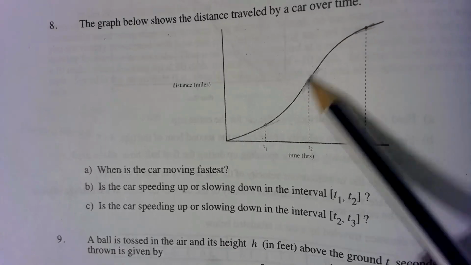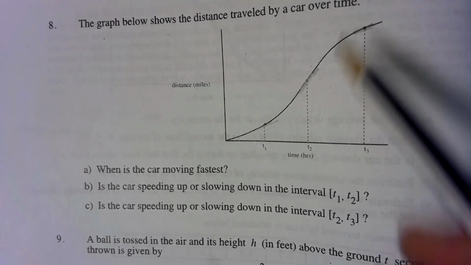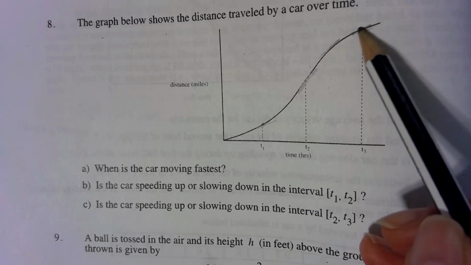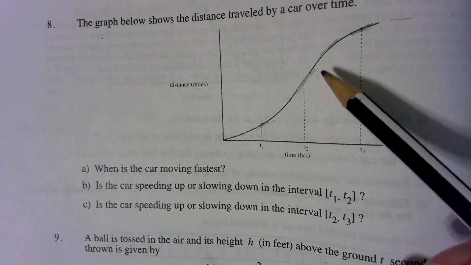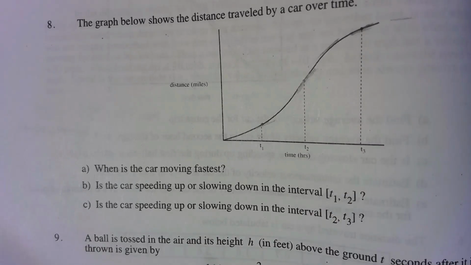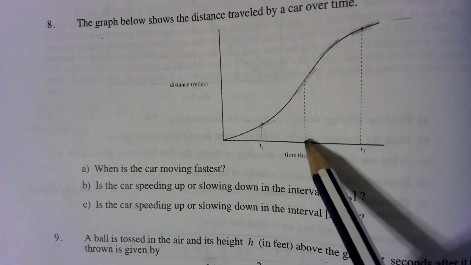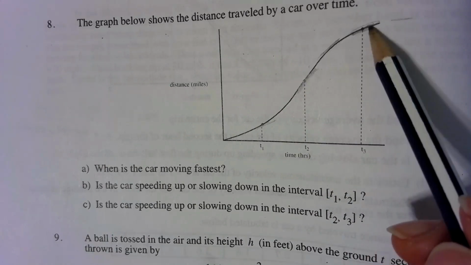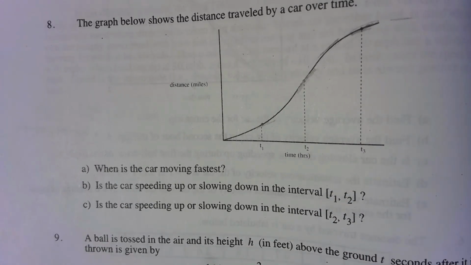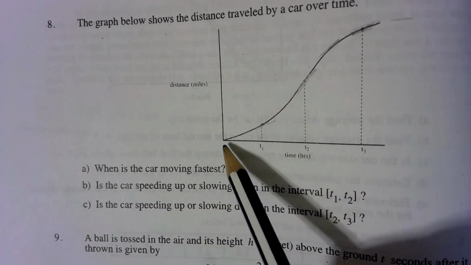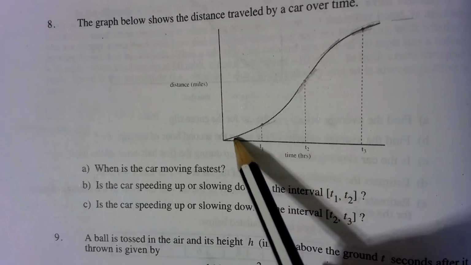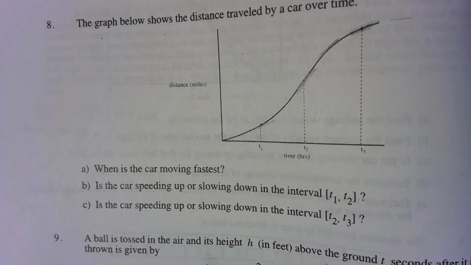And then, if you notice here, here's a slope of, let's say, 1 for this tangent line. This is a little less steep. This is a little less steep. You see what's happening to the tangent lines? So we're slowing down from T sub 2 to T sub 3 because concave down, slowing down. Is the car speeding up or slowing down between T sub 2 and T sub 3? Well, it's slowing down. Okay? It's only speeding up in the interval T sub 1 to T sub 2. It's actually speeding up there.